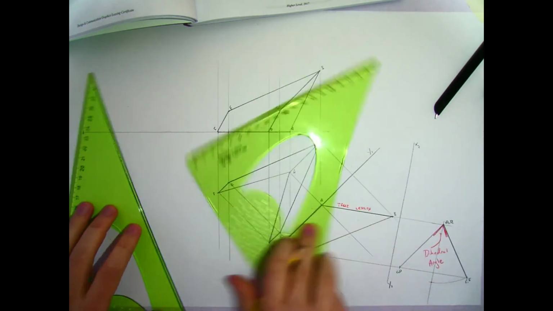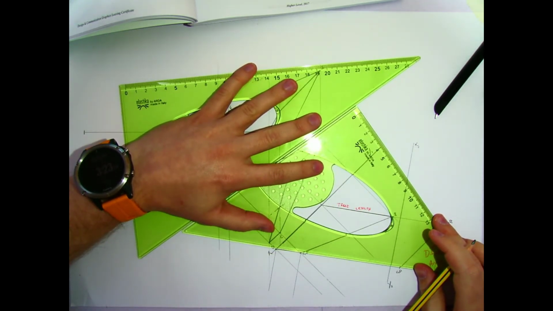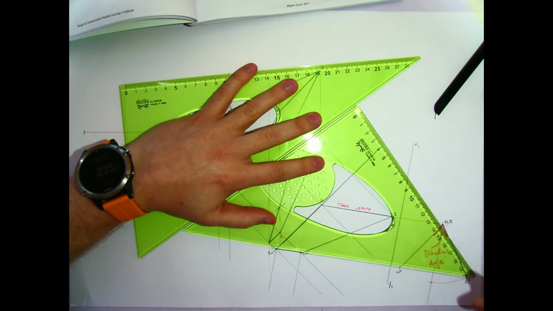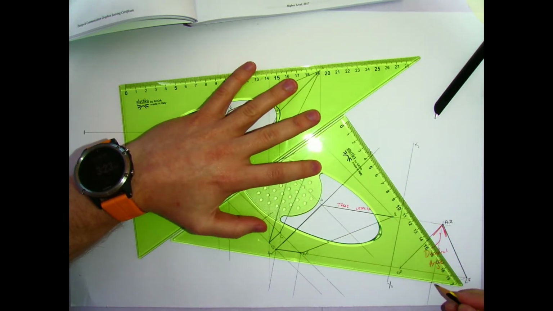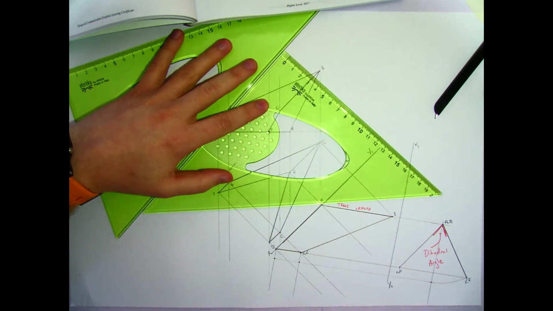And I can now project that back down into the plan, or into this auxiliary elevation, giving me that point and this point.